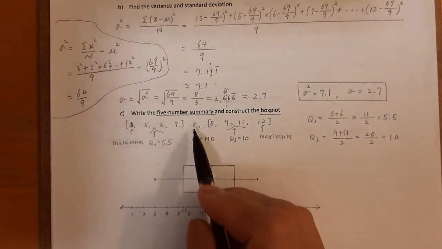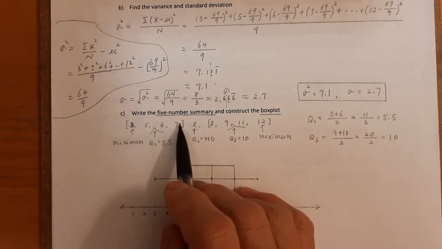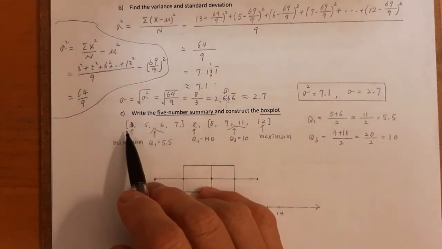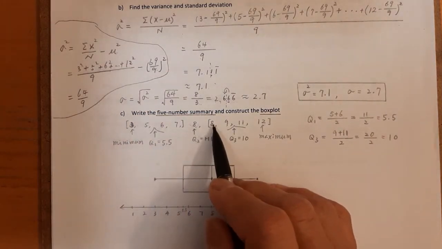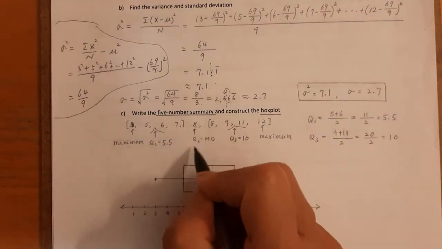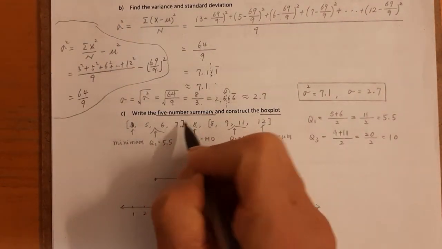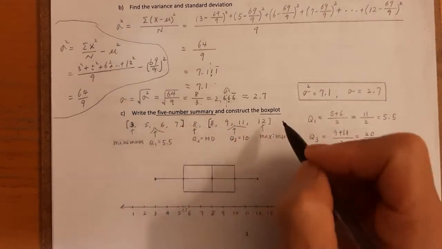From the second quartile, you separate the lower half part and the upper half part.